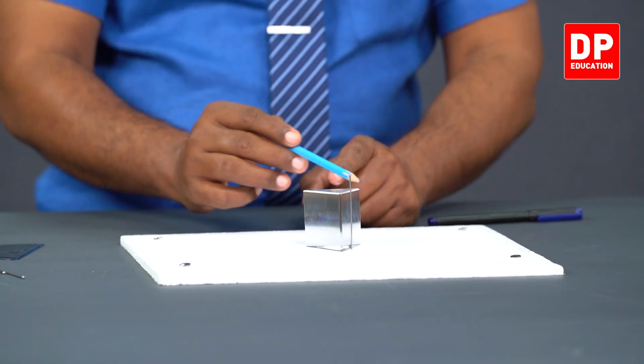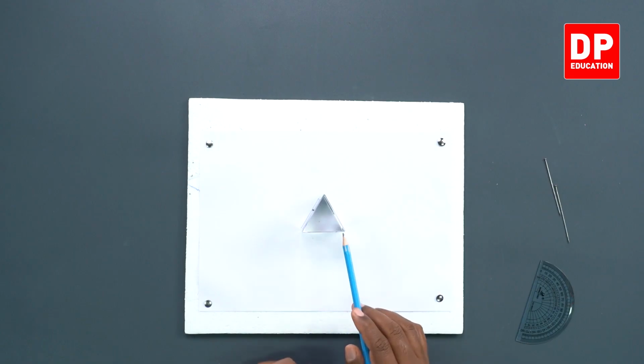So understand, when I look at this image from this face, on the right side, if I look from this end of this face, I'll be able to see the image very clearly, because the rays that are coming from this end will have a high incident angle. See, they have to come to this point and then come out. So they'll have a high incident angle.